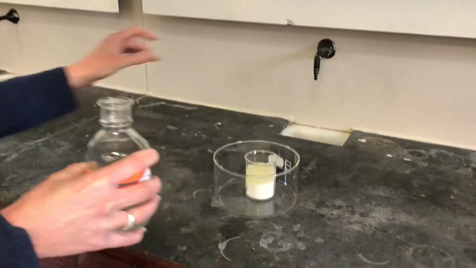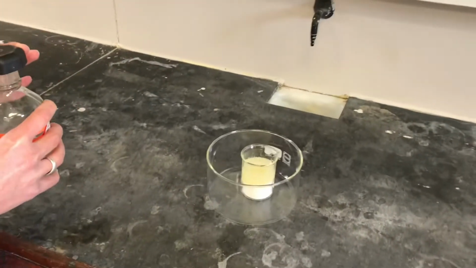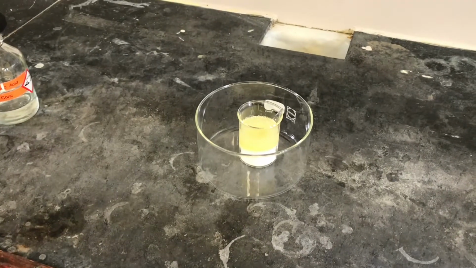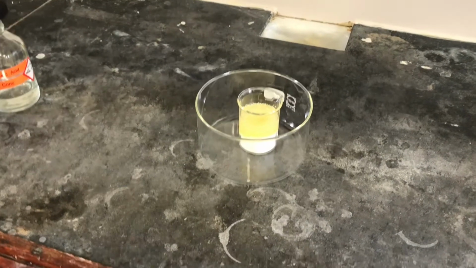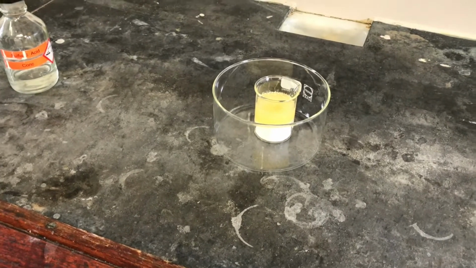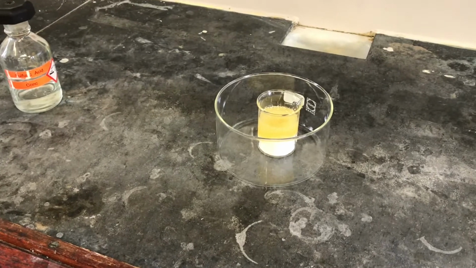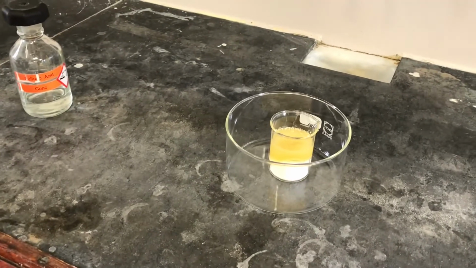I've poured quite a lot of the sulfuric acid in on top of my sugar now. You can see it's bubbling a little bit as it filters down through the sugar grains, and you can see it's already gone a kind of yellow colour, yellowy orange colour, as it's starting to char that sugar and try to remove the hydrogens and oxygens from it. Just watch it.